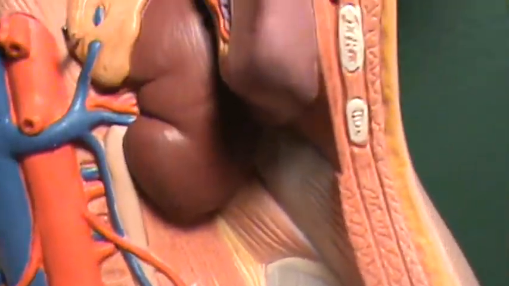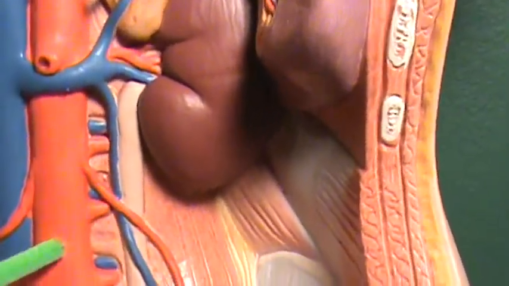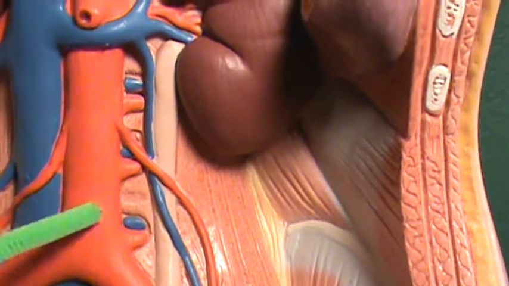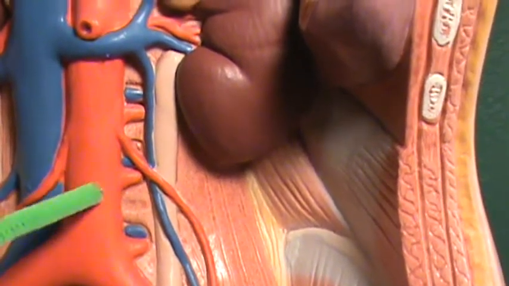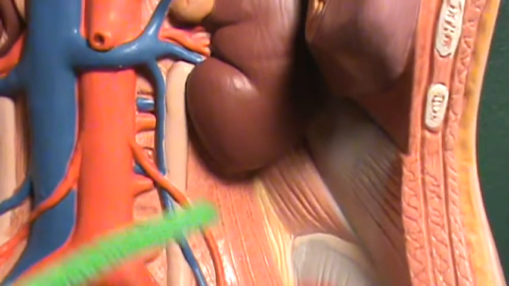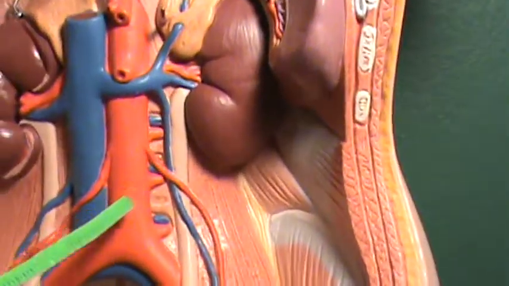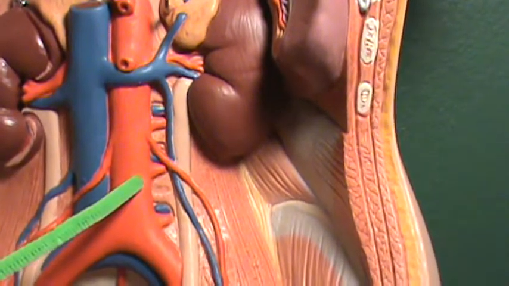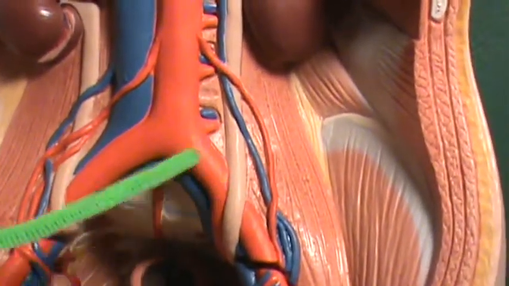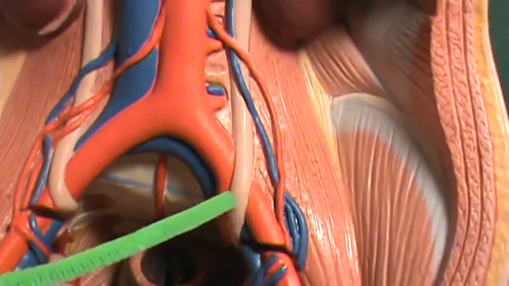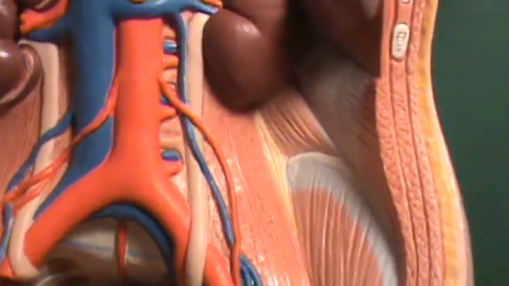And for some reason, they have neglected to put the inferior mesenteric artery, which would be right in this region somewhere. So they showed it on the mesentery that I just took off, but they neglected to show the trunk of the vessel, which would be right here. And then, of course, again, we get the split into the common iliacs and then external and internal iliacs.